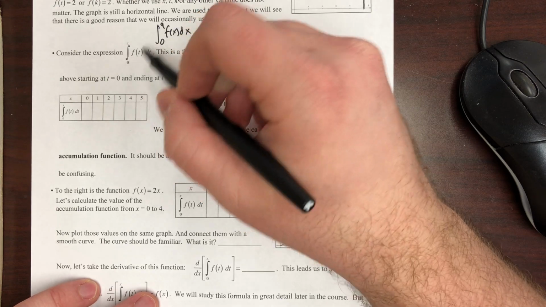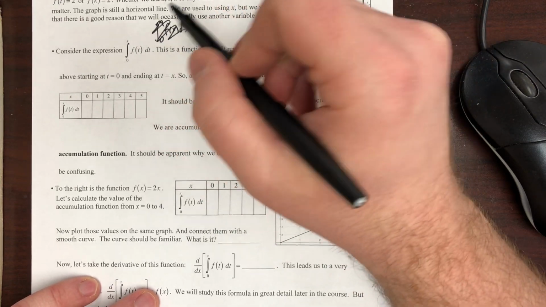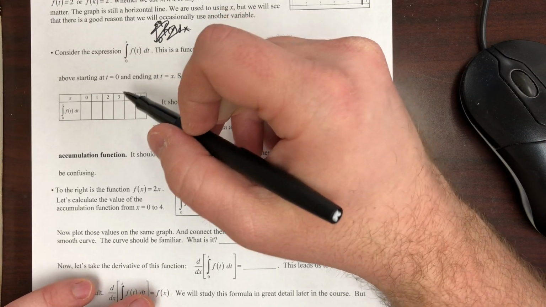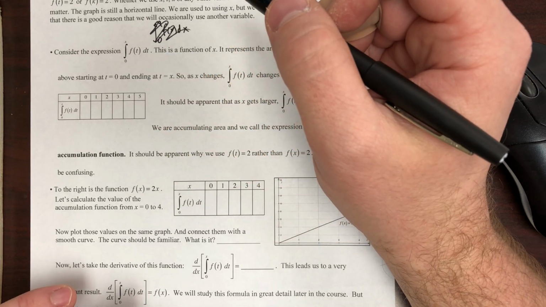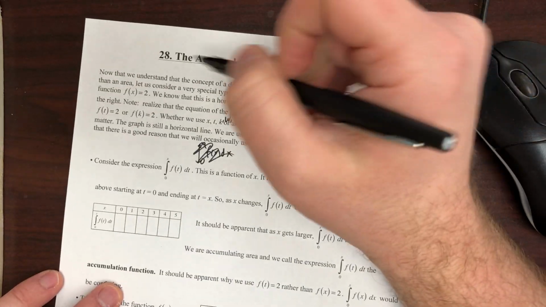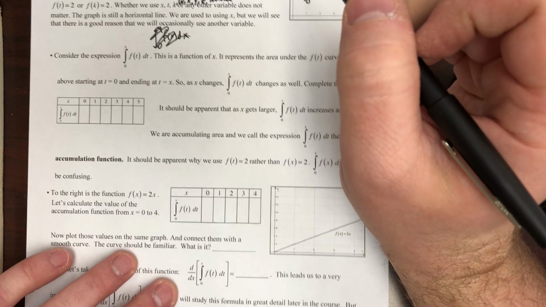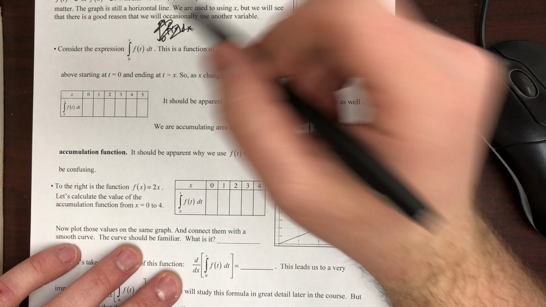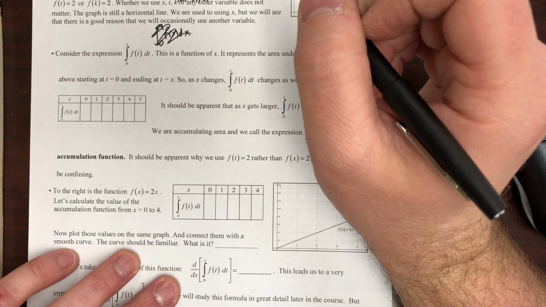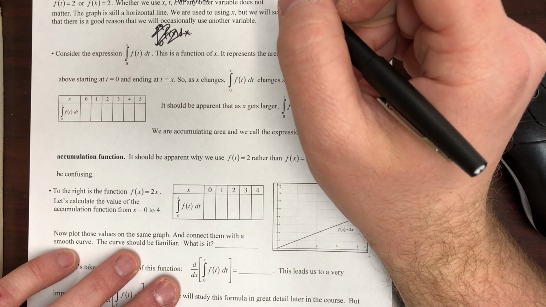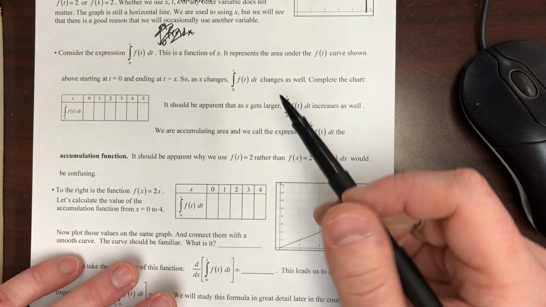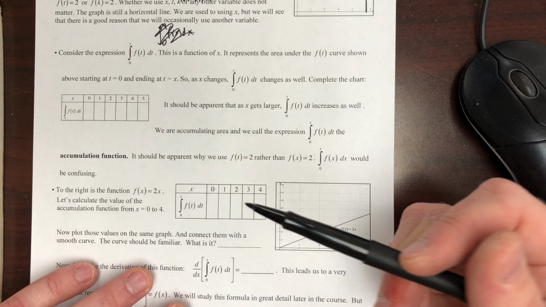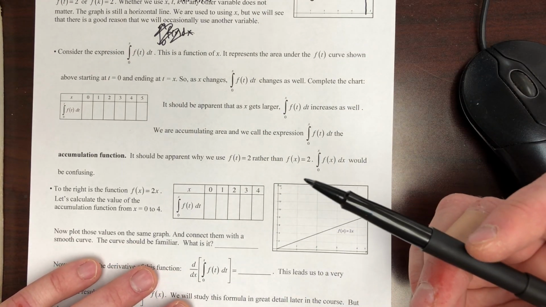The reason that we're doing it this way is we're making a function of x, we're turning area into a function. That's why they call it the accumulation function, because it's the area function. So we can figure out how much area we've accumulated by a certain x value.